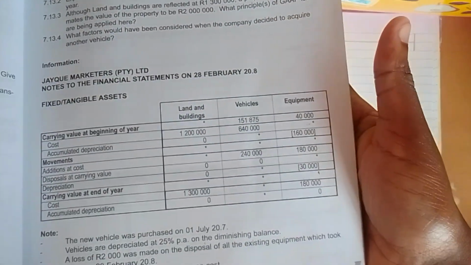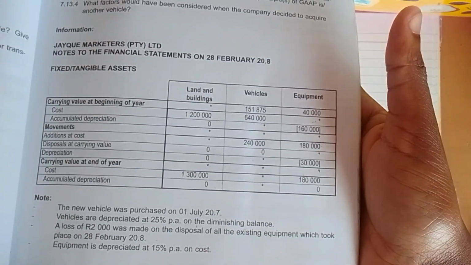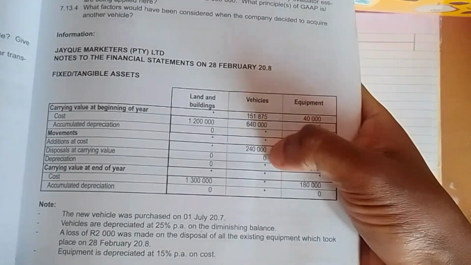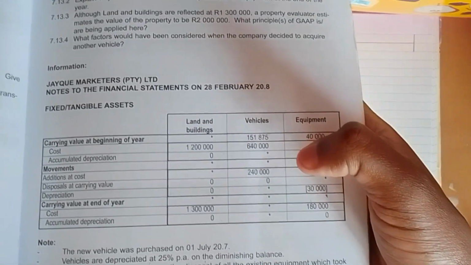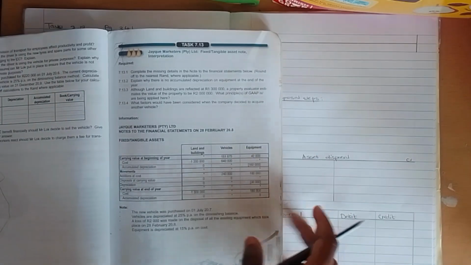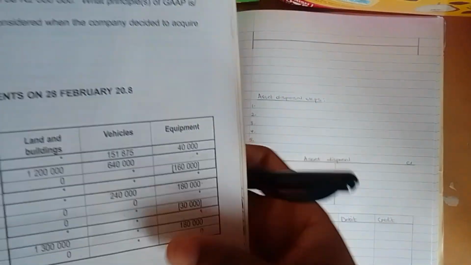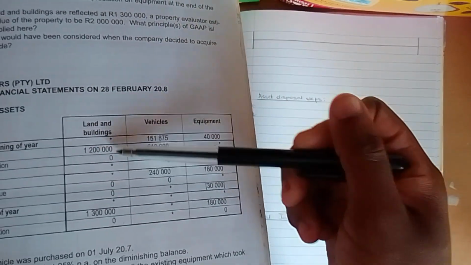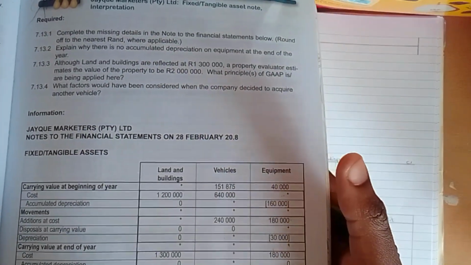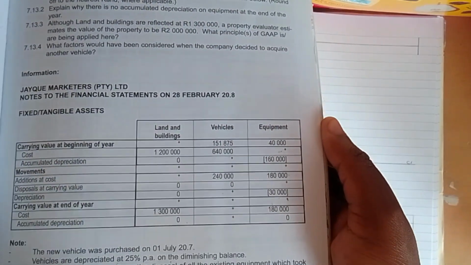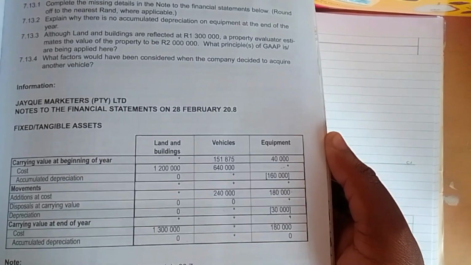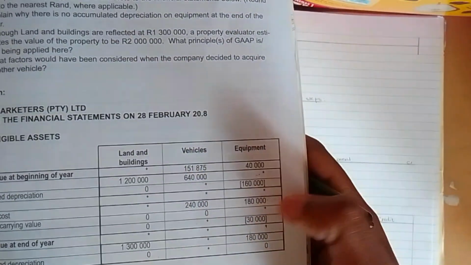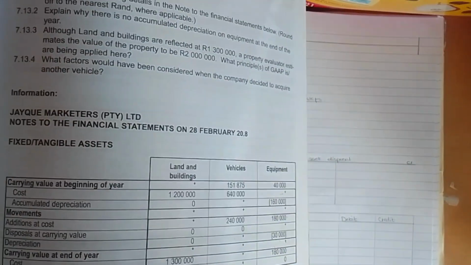There's the given information. We'll have to first go into the land. We'll start with the fixed asset note. We have the information there, and we have to fill in the stars. Where there are stars, we have to fill in. We all know that the fixed asset note is prepared so that the business can know their assets' value. What is the value of the assets at the end of each year?